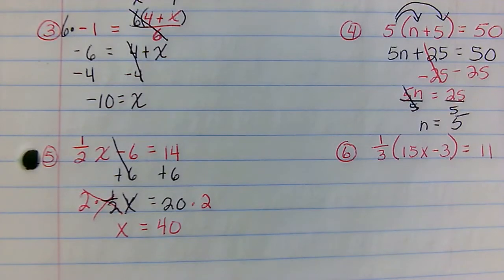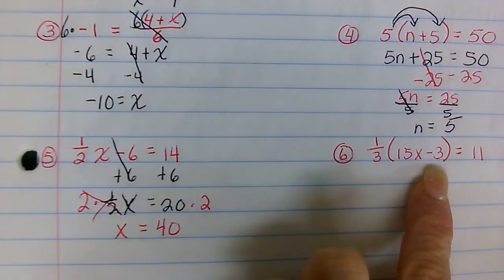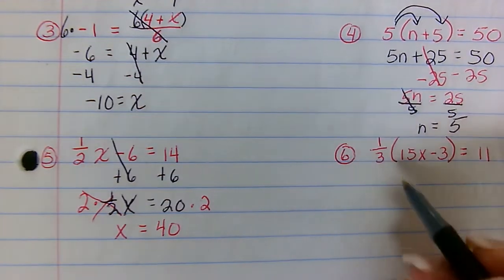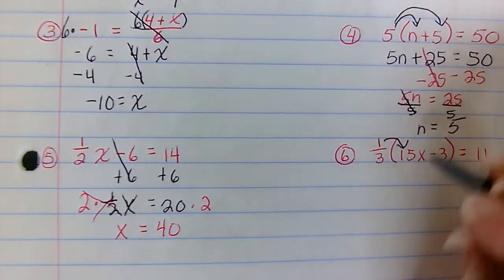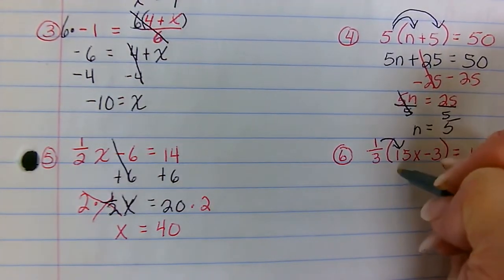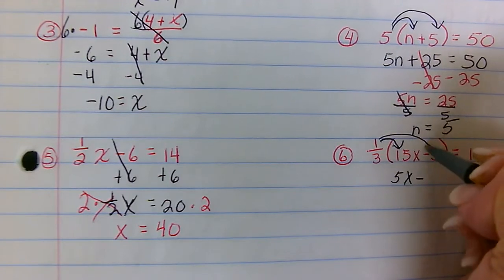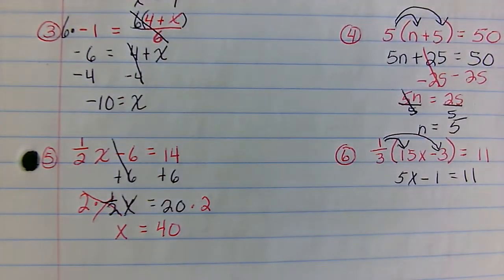And the last one, now here's a clever little trick. So watch this. I have a fraction on the outside. You can do one of 2 things. First, we could do distributive property, and then I'm going to show another cool trick, okay? So the distributive property would be 1/3 times 15x, and 1/3 of 15 is 5x. Bring down my subtraction sign. And 1/3 of 3 is just 1. And that equals 11. Okay?